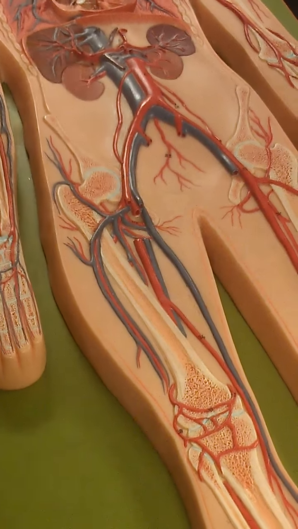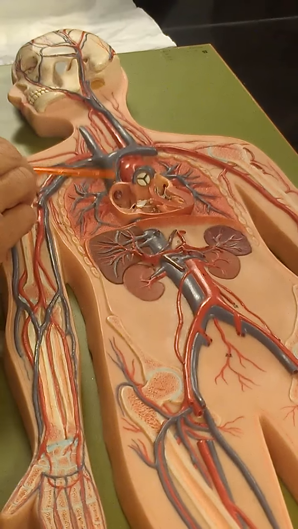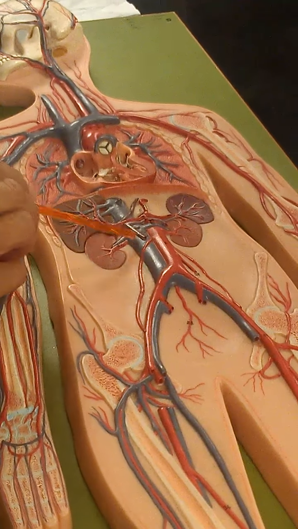Now the veins. This is superior vena cava. This is the inferior vena cava.